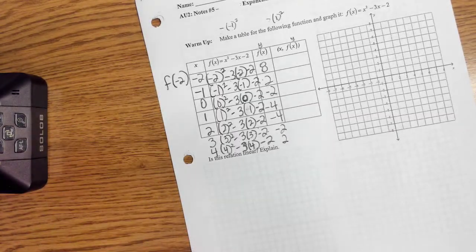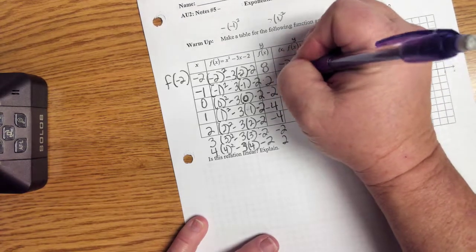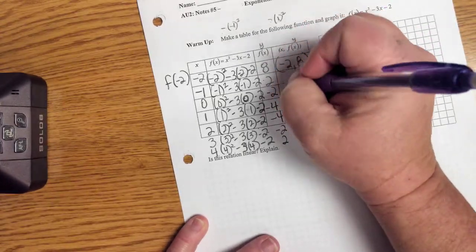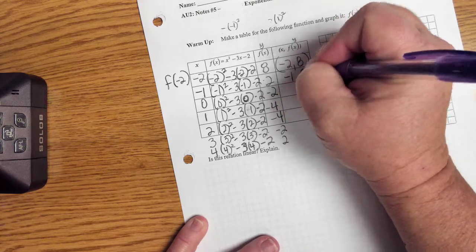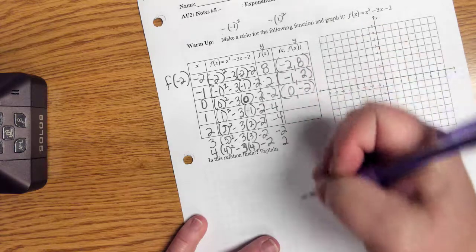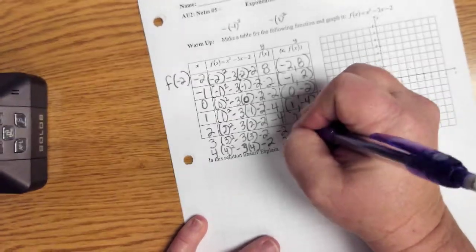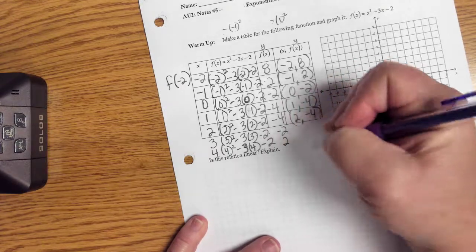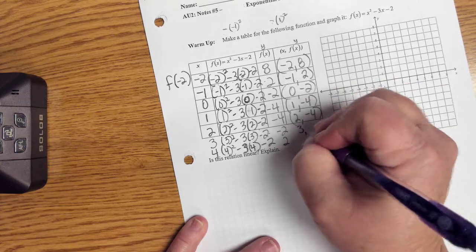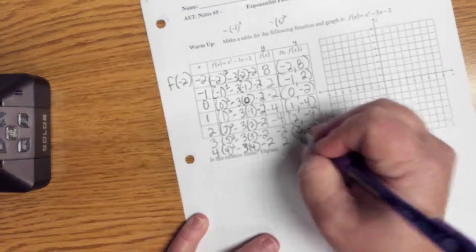I believe that's correct. So now I'm going to plot. I've got negative 2, 8. I've got negative 1, 2. I've got 0 and negative 2. I've got 1 and negative 4. I've got 2 and negative 4. I've got 3 and negative 2. And I've got 4 and 2.